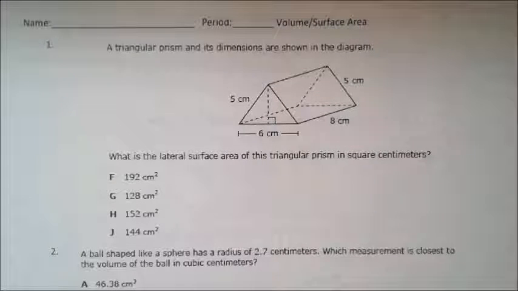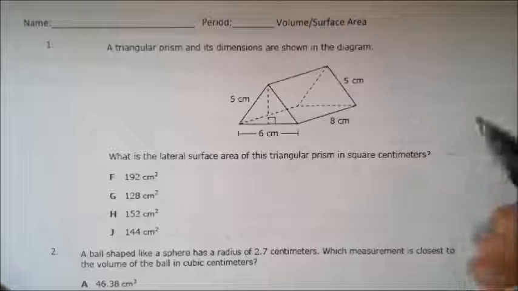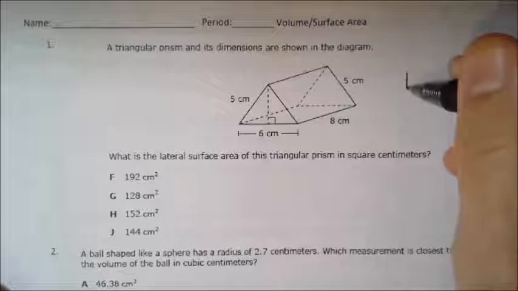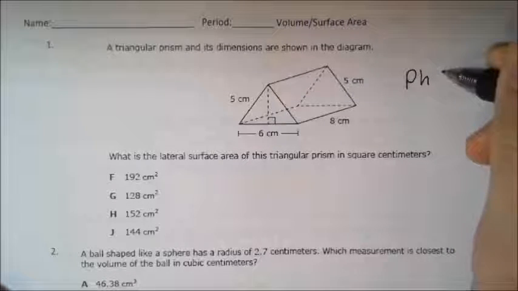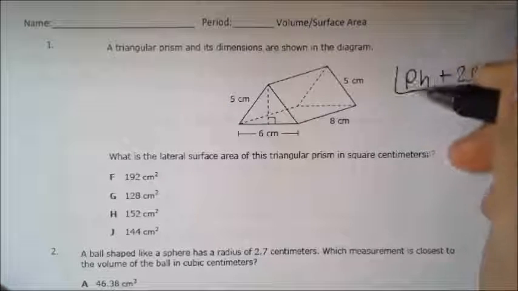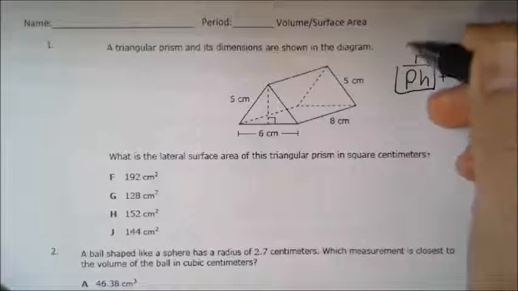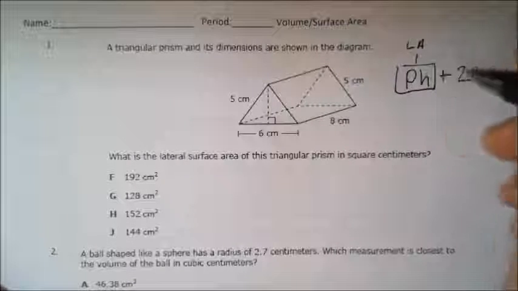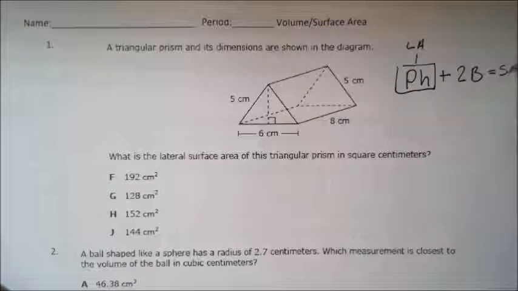So let's take a look at number 1. It says a triangular prism and its dimensions are shown in the diagram. What is the lateral surface area of the triangular prism in square centimeters? So first of all, I think the first thing that we need to recognize is that we're looking for the lateral surface area. And when we have our formula, Ph plus 2B, the lateral surface area is just the Ph. That's our LA. This whole thing is equal to our SA, which is our total surface area.